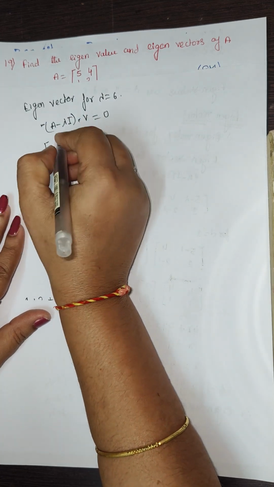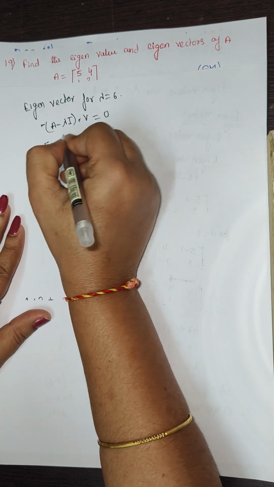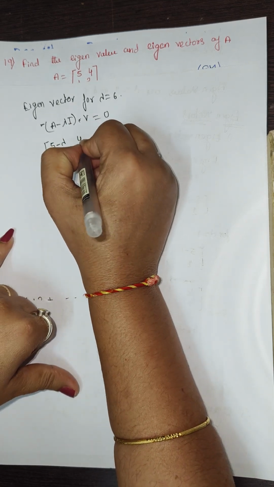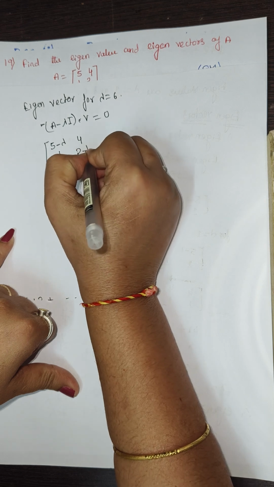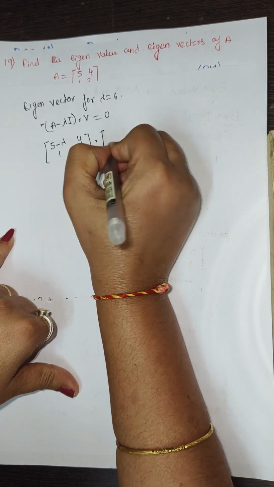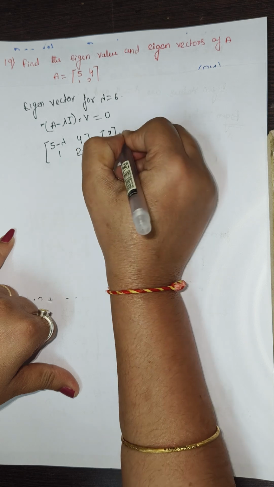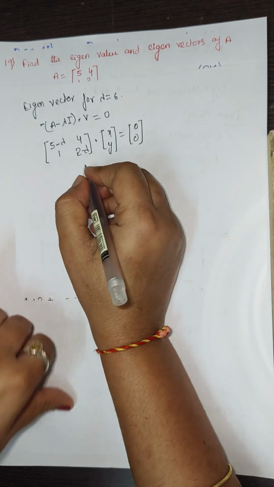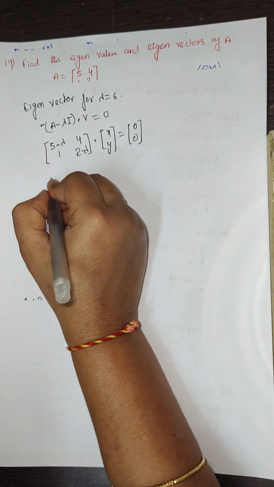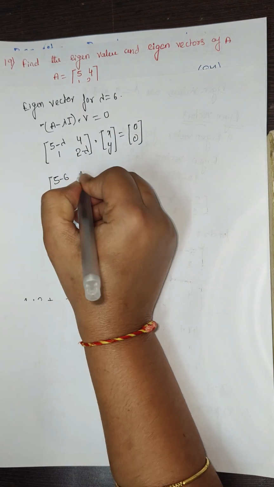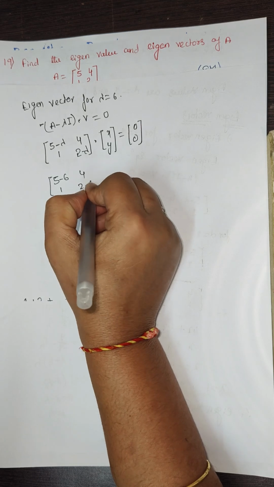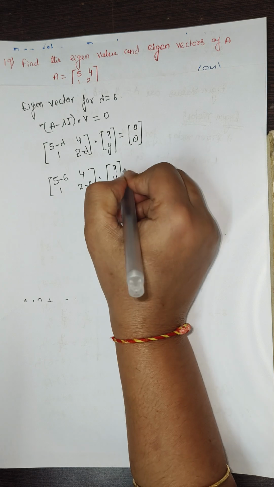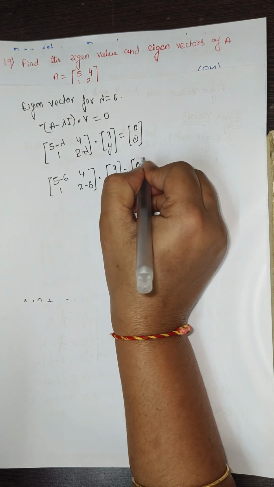What is A minus lambda I? 5 minus lambda, 4, 1, 2 minus lambda, into V, which is the column matrix x, y, equals 0, 0. What is lambda here? Lambda equals 6. 5 minus 6, 4, 1, 2 minus 6, into x, y equals 0, 0.